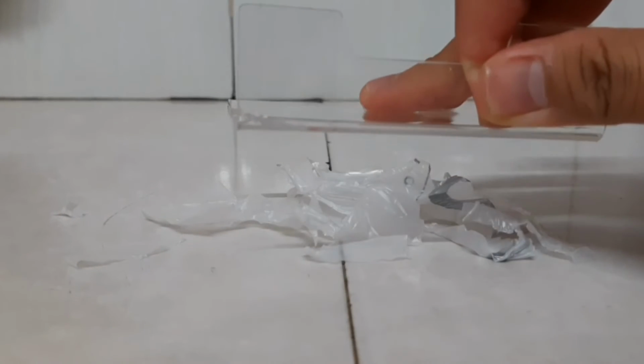Now we want to try acrylic with polyethylene. This is perspex made of acrylic. So first we charge this acrylic. We want to know, does it attract polyethylene or repel? As we can see, acrylic with polyethylene repels.